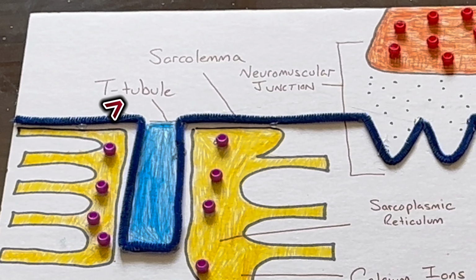The T-tubule. It's a structure found in muscle cells that helps transmit electrical signals deep into the cell. It's a narrow tube-like extension of the sarcolemma that penetrates deep into the muscle fiber. It's important for coordinating muscle contraction as they allow for rapid and synchronized release of calcium ions in the sarcoplasmic reticulum.